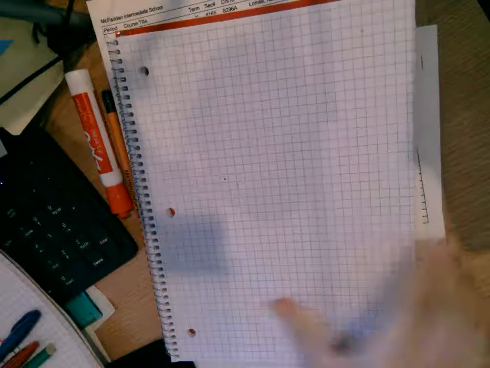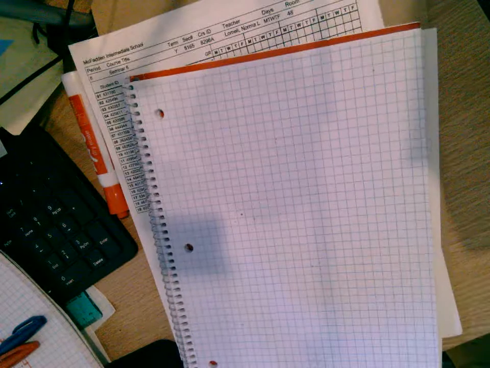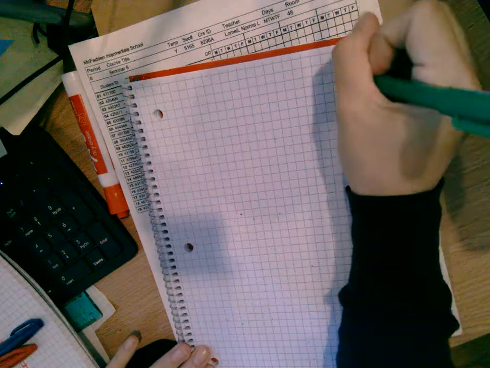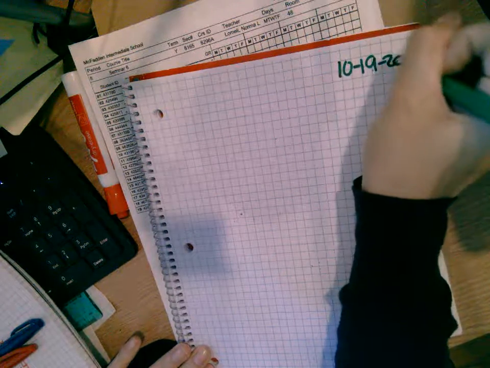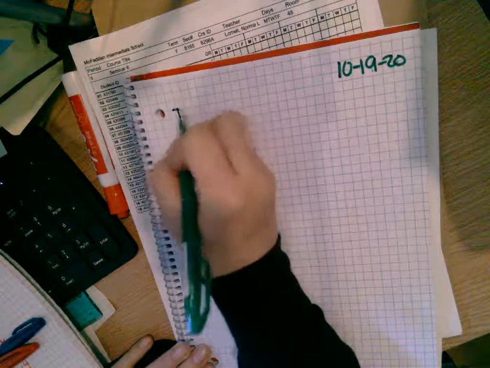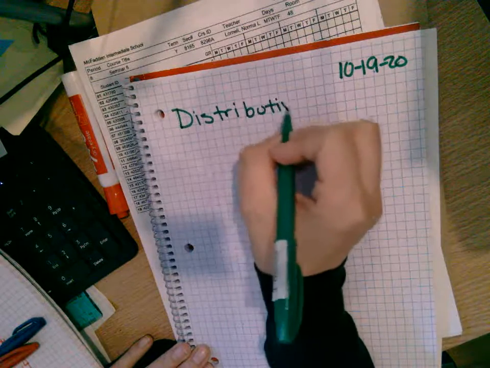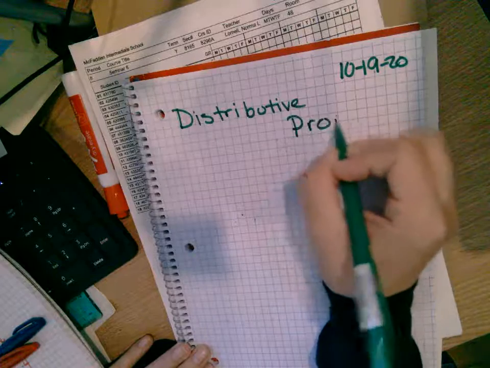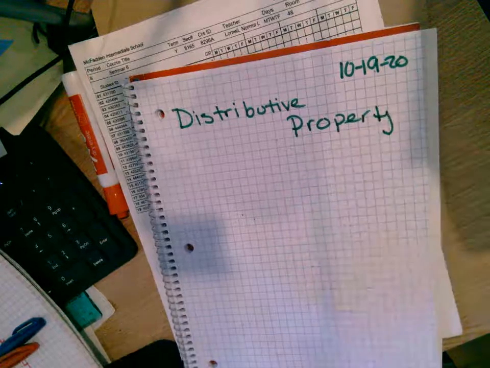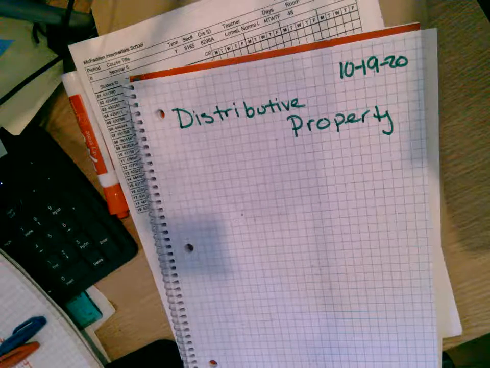All right. So today's date, you want to take these notes down in your notebook. Math is done on paper. 10, 19, 20. And we're going to do what is called the distributive property. You will have a quiz on this at the end of the period. So make sure you're paying attention.